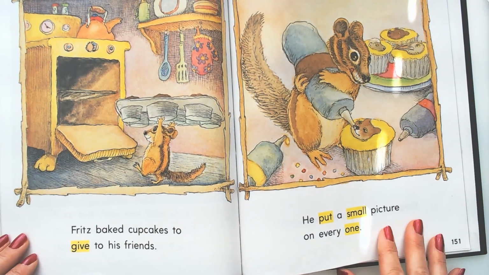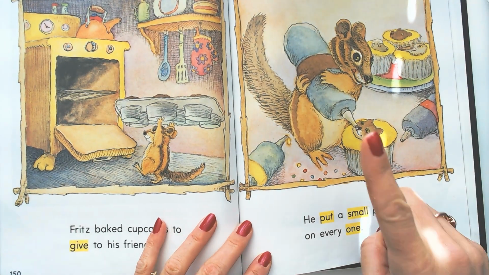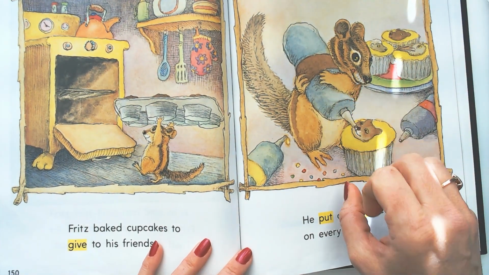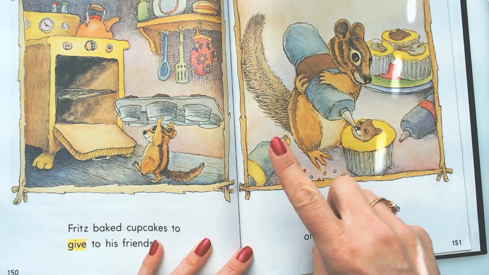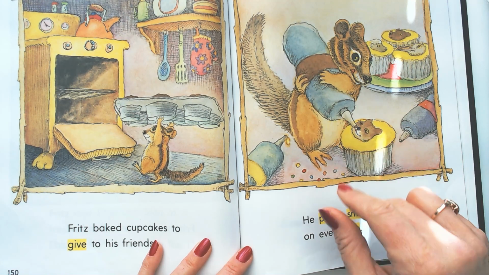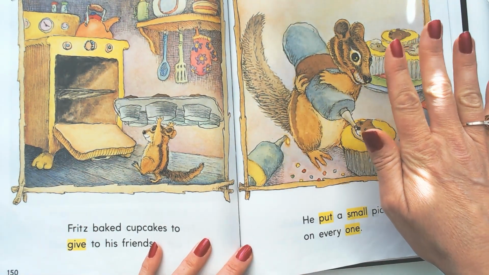So which animals were not in the story? Okay, the ones that were not in the story. Cat and dog, bird and skunk, goat and sheep. If you said that goat and sheep were not in the story, you were right.